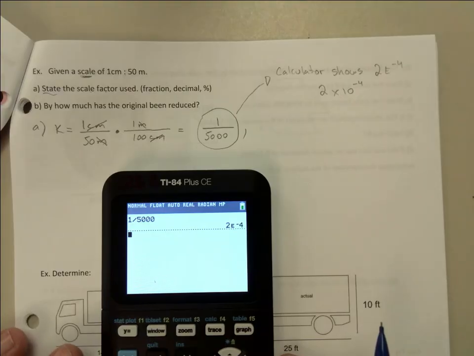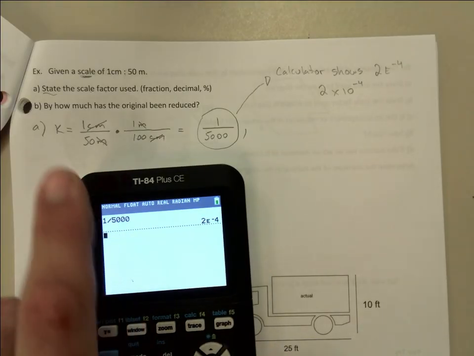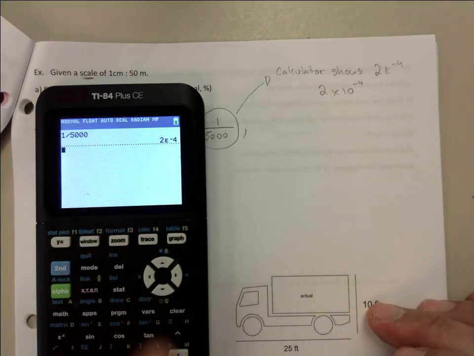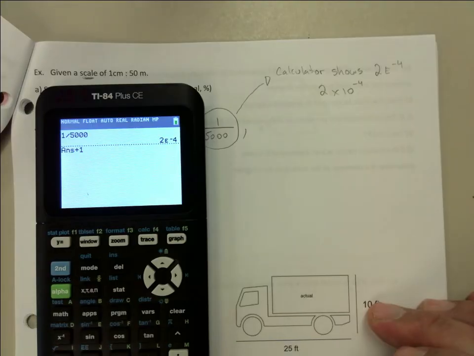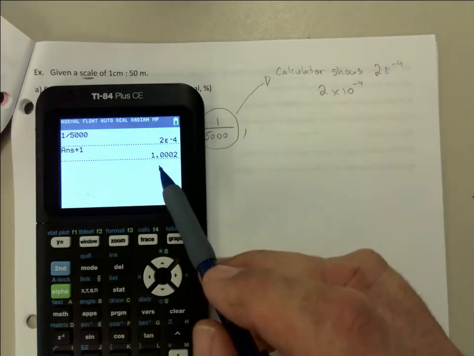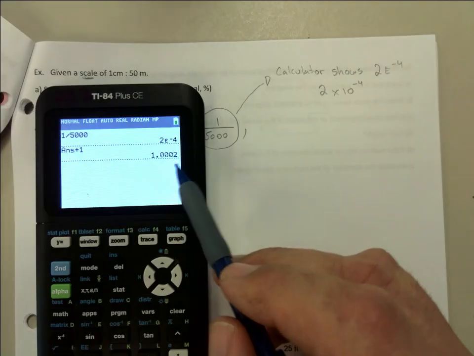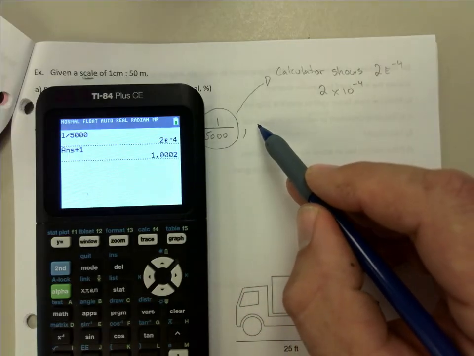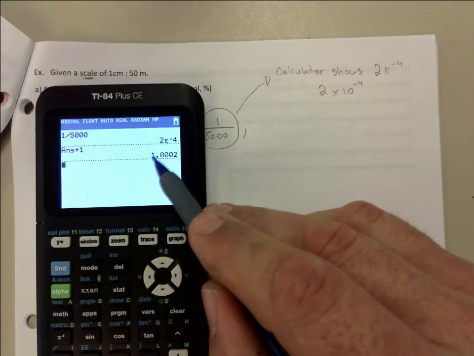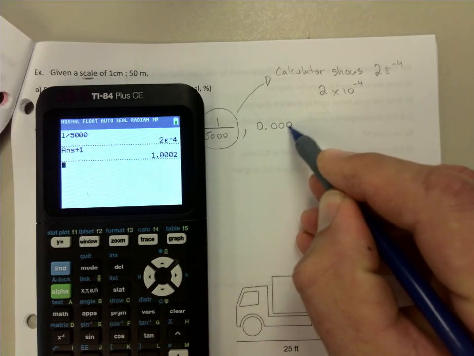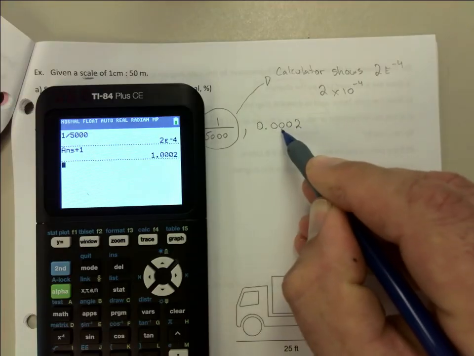But I want you to state it as a decimal. So this is my trick. What you do is you take that number, leave it there, and just go plus 1. Add something to that number, and then it's going to force it to actually write it as a decimal. So what are we going to write down as a decimal? We're going to ignore that 1, but we know that it's 0.0002, 4 decimal places.